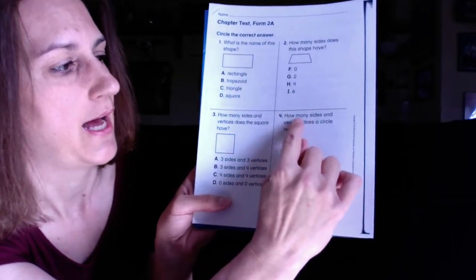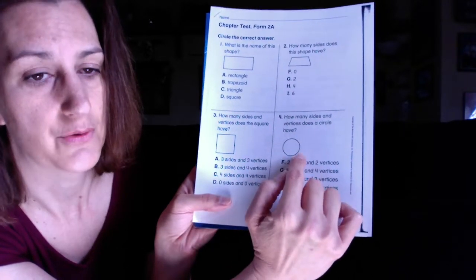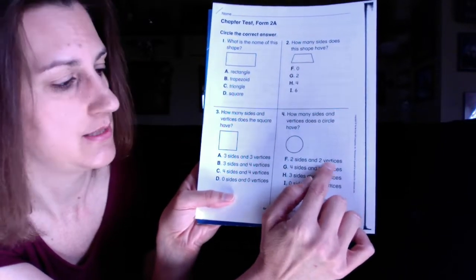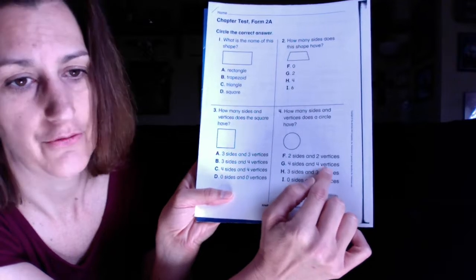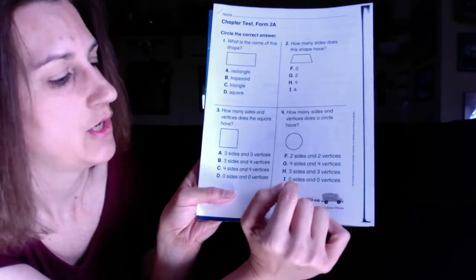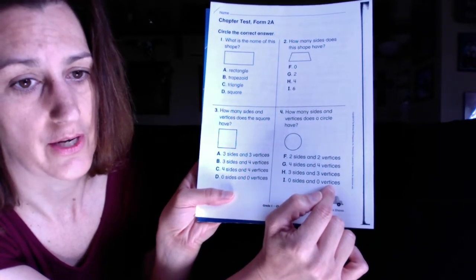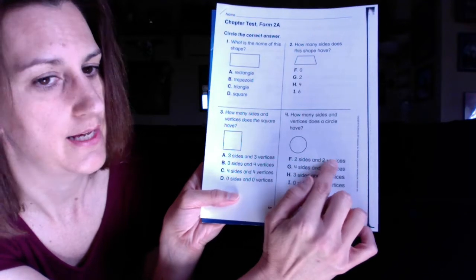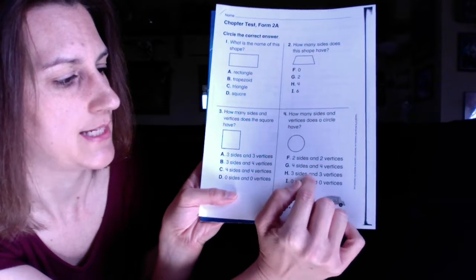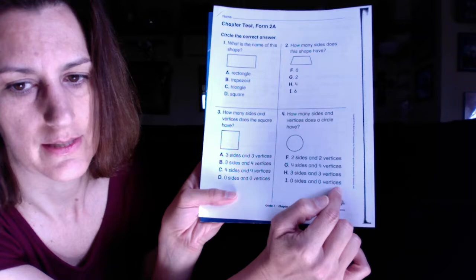Okay, let's look at number 4. Same question. How many sides and vertices does a circle have? So here's my circle. Does it have 2 sides and 2 vertices, 4 sides and 4 vertices, 3 sides and 3 vertices, or 0 sides and 0 vertices? So circle your answer. 2 sides and 2 vertices, 4 sides and 4 vertices, 3 sides and 3 vertices, or 0 sides and 0 vertices.